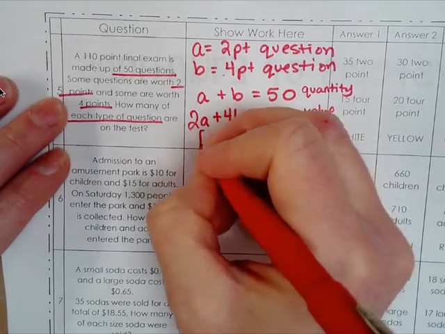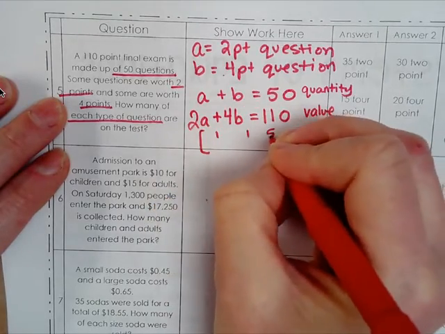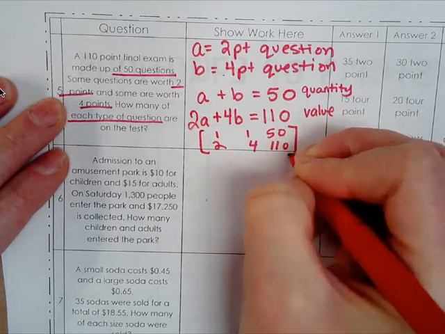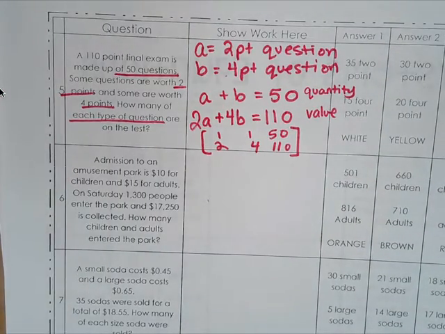And now we have a matrix. 1, 1, 50. 2, 4, 110. You can solve that. So go ahead and solve that one.